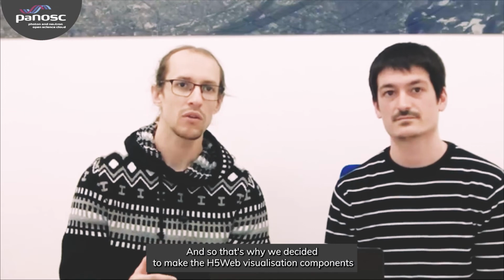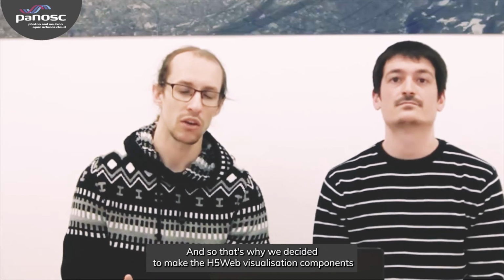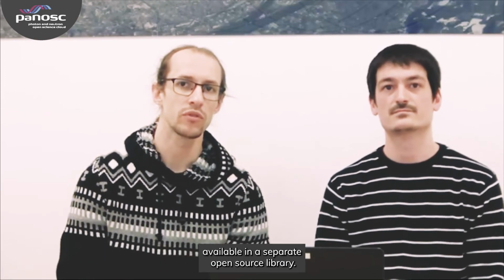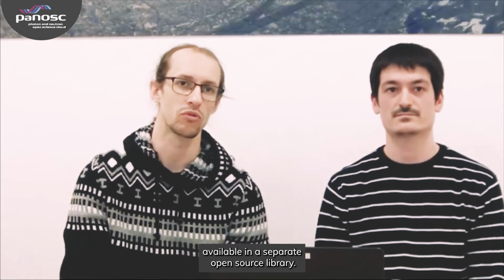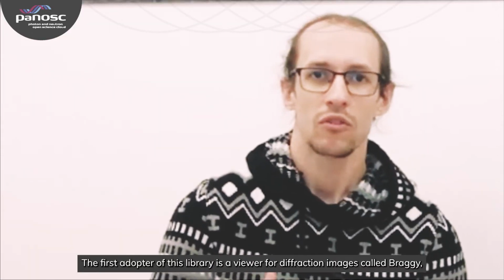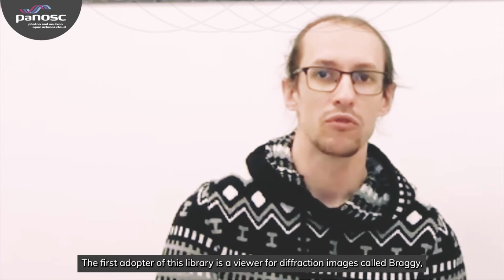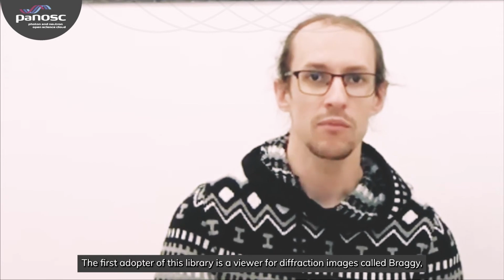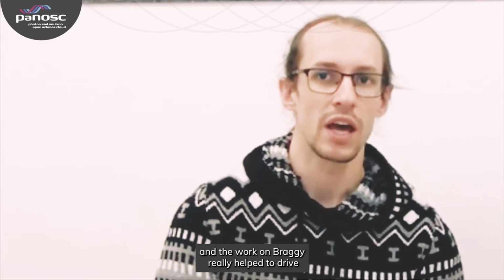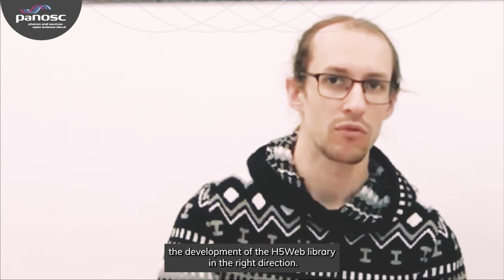And so that's why we decided to make H5Web's visualization component available in a separate open source library. The first adopter of this library is a viewer for diffraction images called Braggy, and the work on Braggy really helped to drive the development of H5Web's library in the right direction.